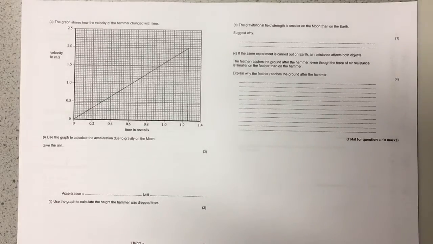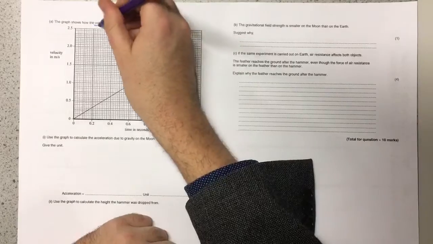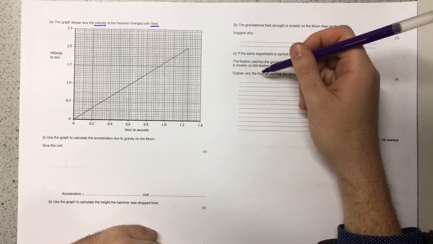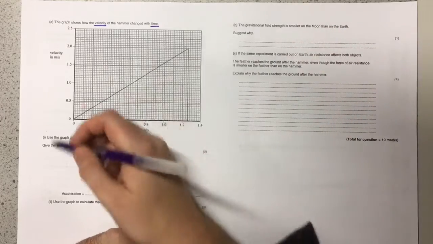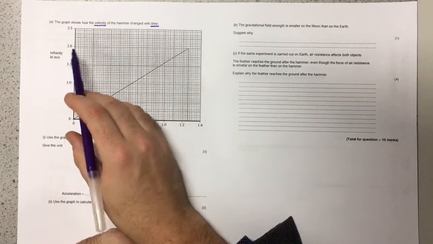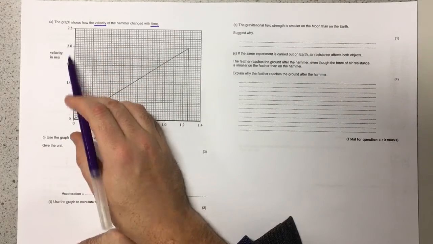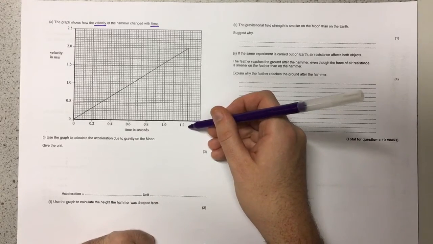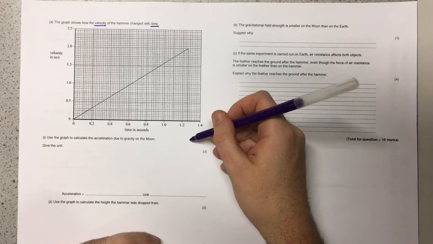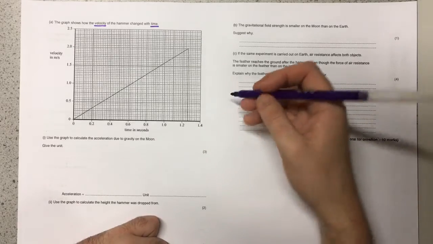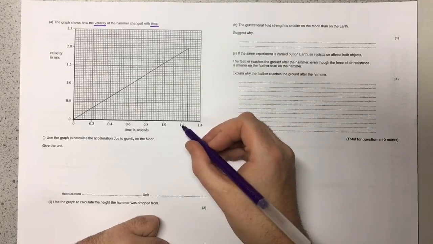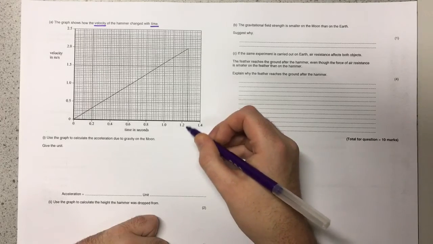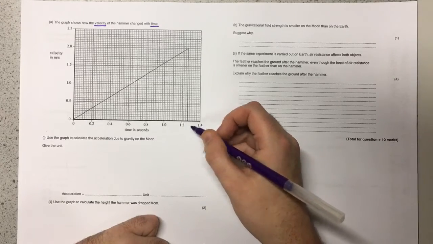The question goes on to show a graph of velocity against time for the hammer falling to the ground. Now we can see along the y-axis we've got velocity going up to a maximum of 2 meters per second, and we can see here we've got the x-axis showing the time. Now the time is not quite so straightforward because we've got to be able to work out the scale to see where exactly it hit the ground.